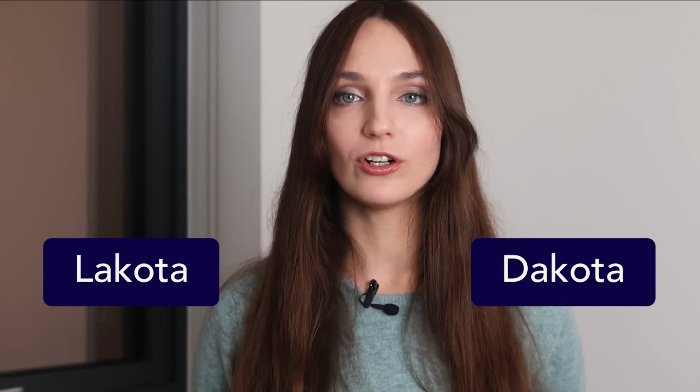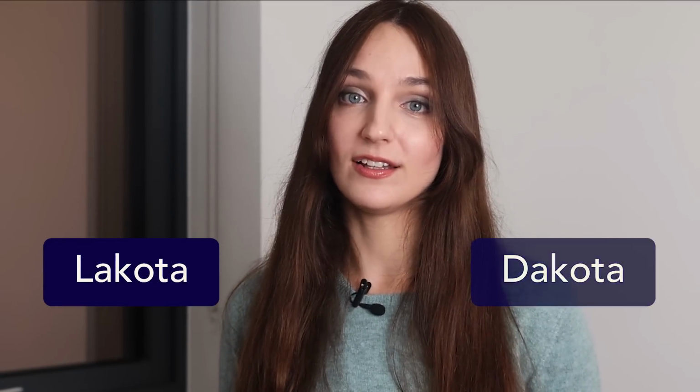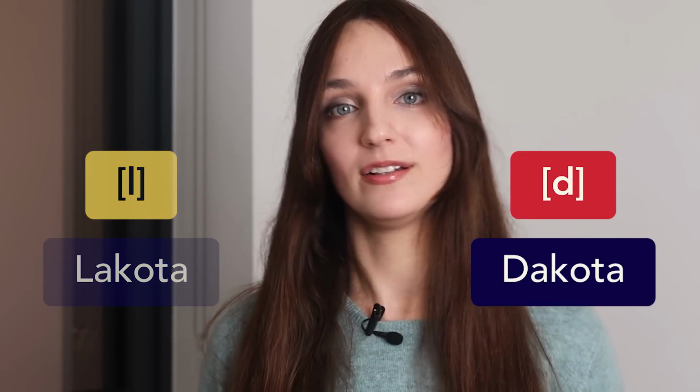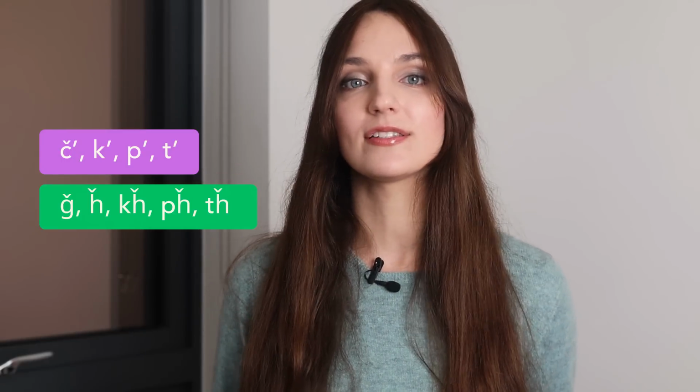When it comes to phonetic variations between Lakota and Dakota, they are actually quite similar. The biggest difference is that Lakota has a sound L, but Dakota has the sound D instead of L. But you might have guessed that already. Another interesting observation is that despite this diversity of consonants, there are no R sounds. Overall, these ejectives, uvulars, nasal vowels, and pitch accents all make up the unique sound of Lakota and Dakota.